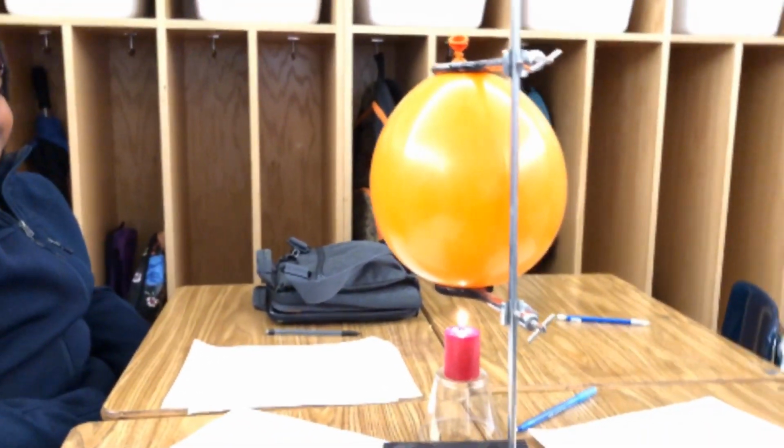Yeah, that is conduction. Now, the candle there is also transferring heat. What kind of heat transfer is coming off the candle? Radiation. Yeah, that's radiation. So we got another balloon here that just refuses to pop.